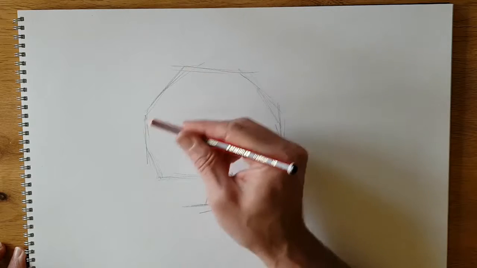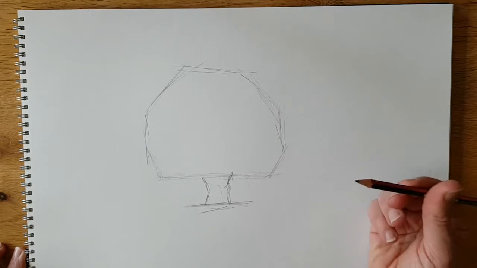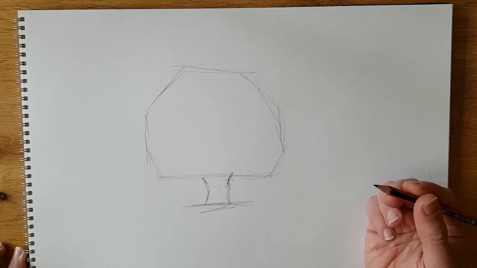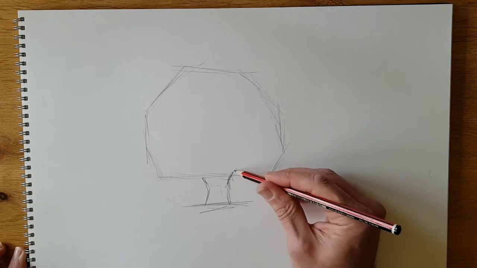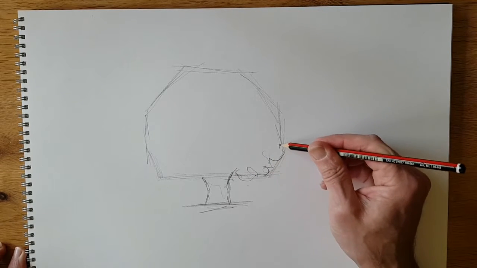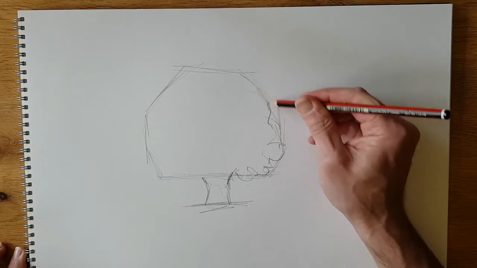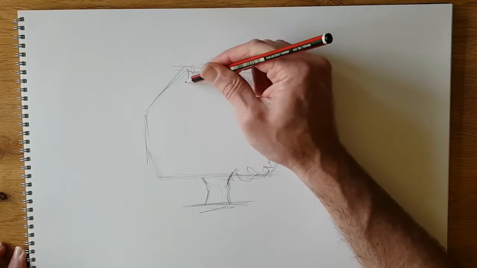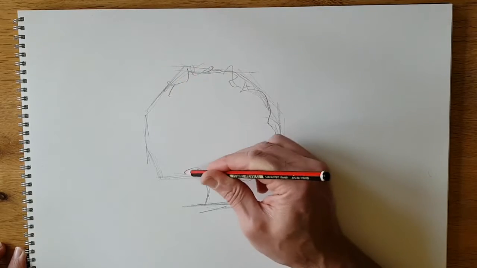Now I've used quite angled lines there, and a tree doesn't have very sharp angles in it normally, so now I need to loosen it up. And loosening it up is just the way that you start breaking up those lines.